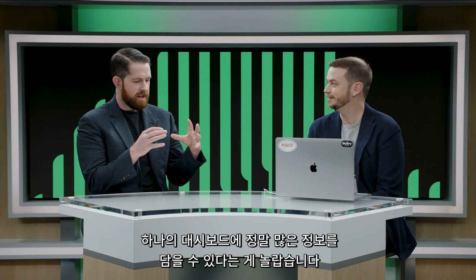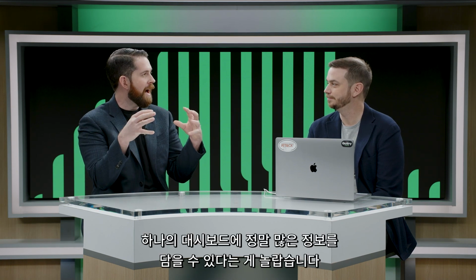Absolutely, yeah. It's amazing how much information we've been able to pack into one dashboard, but still made it look very elegant, very easy to consume. Absolutely love it. Thanks, Parker.